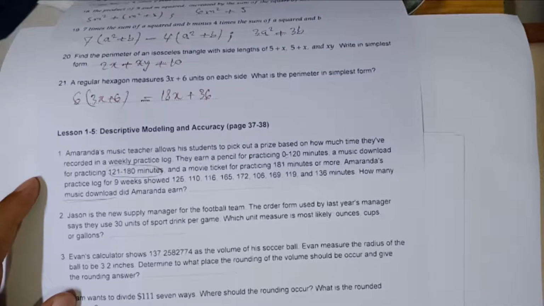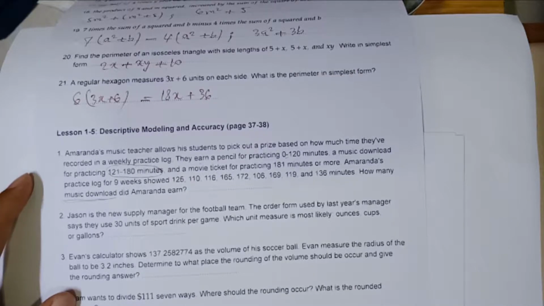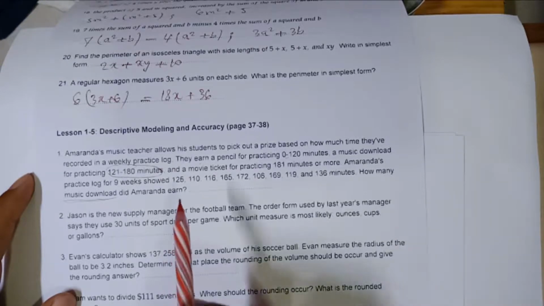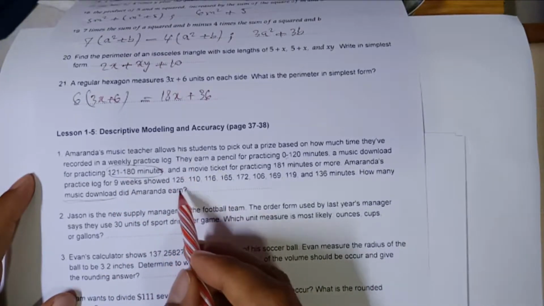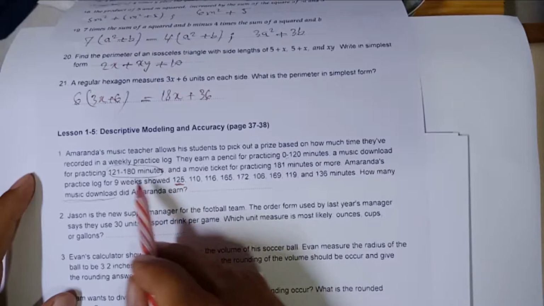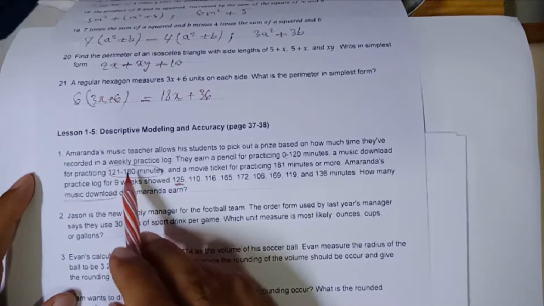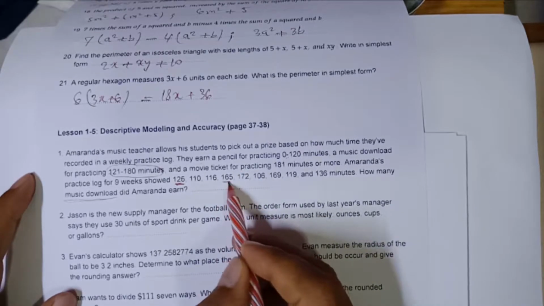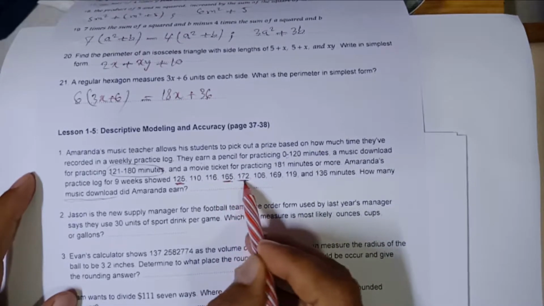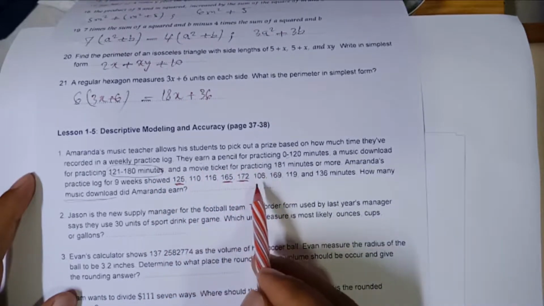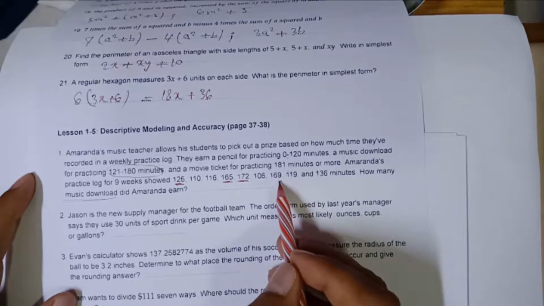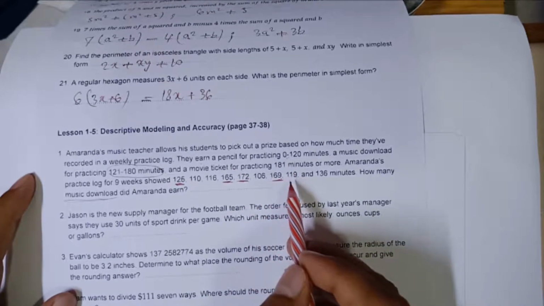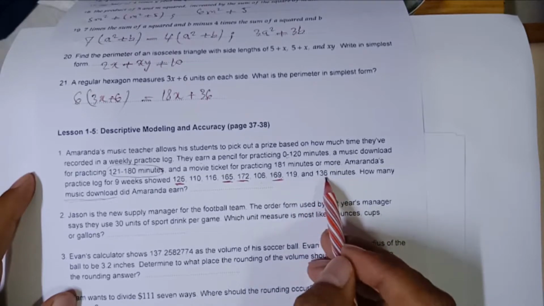Now okay, 9 logins. How many songs can she download after practicing the music? Within this interval, 1, 2, 3, 4, 5.